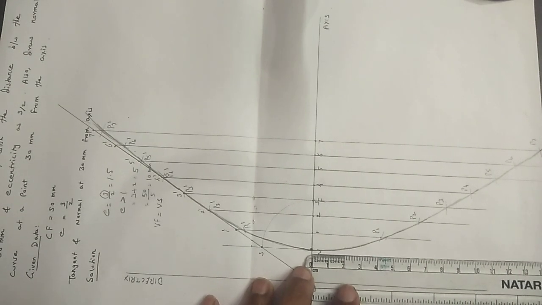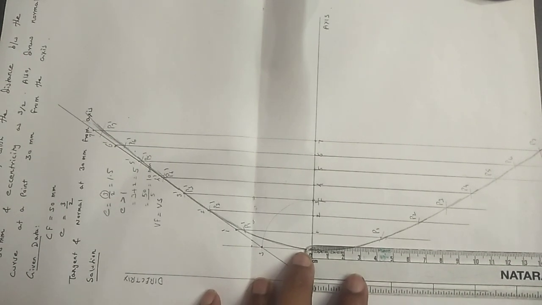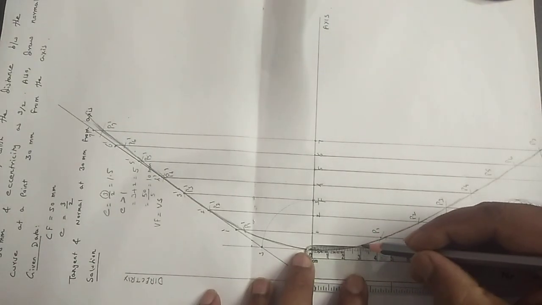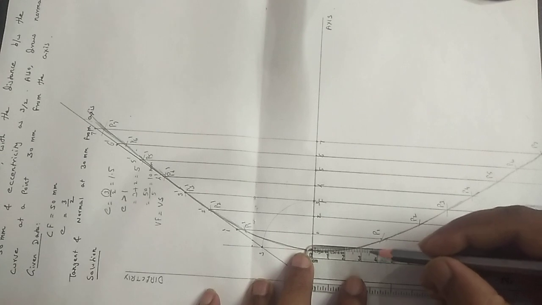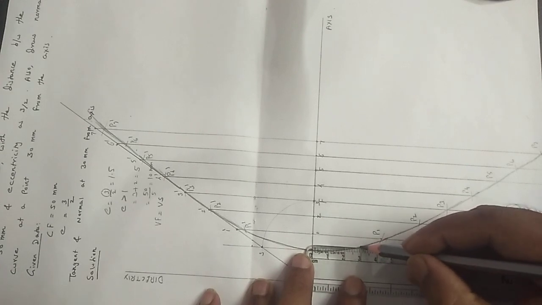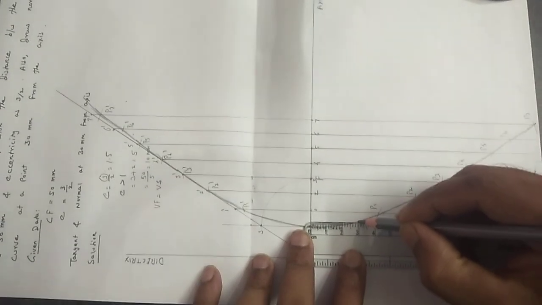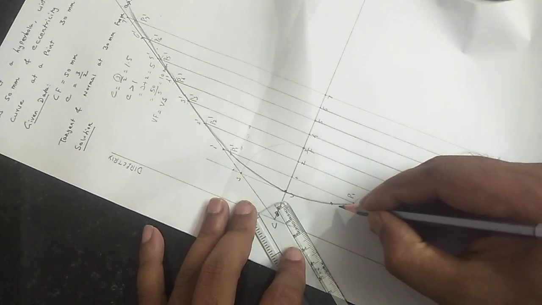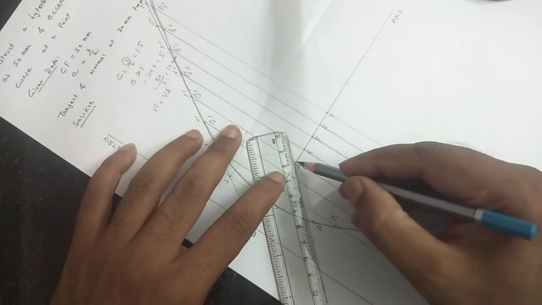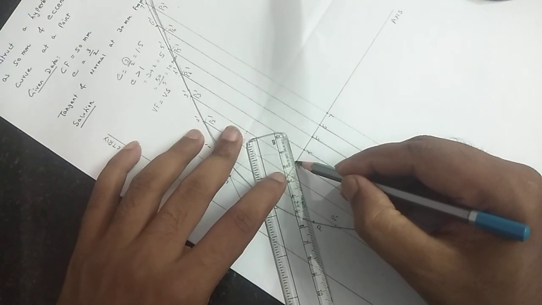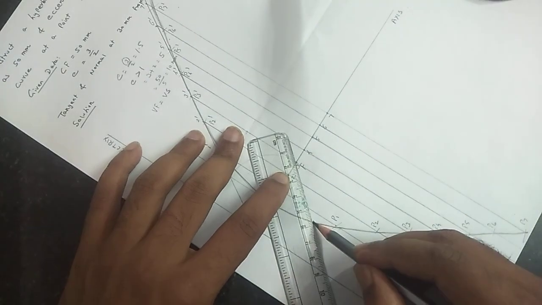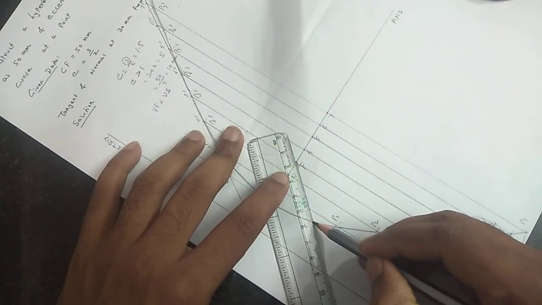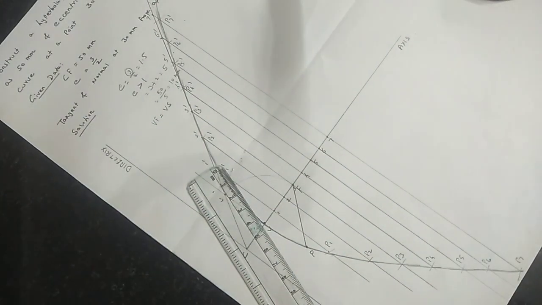So I place a scale on the axis line and I'm going to mark the 30 mm distance from the axis. So at this point on the curve the distance from the axis is 30 mm. Okay, so I mark the point and I give the name to the point. This point name is P. So from the point P we trace one line. That line is connected to the point F, P and F. Okay, so I am connecting the point P and F.